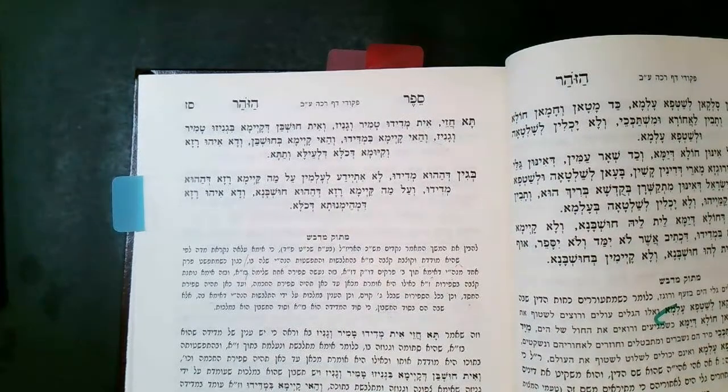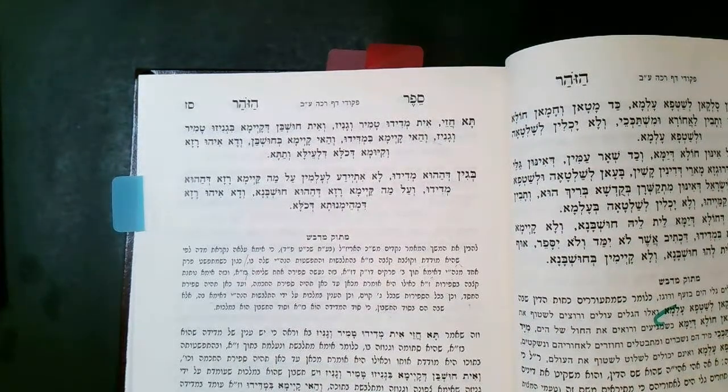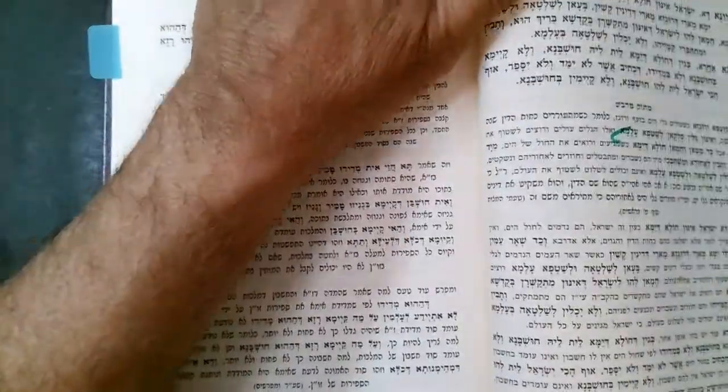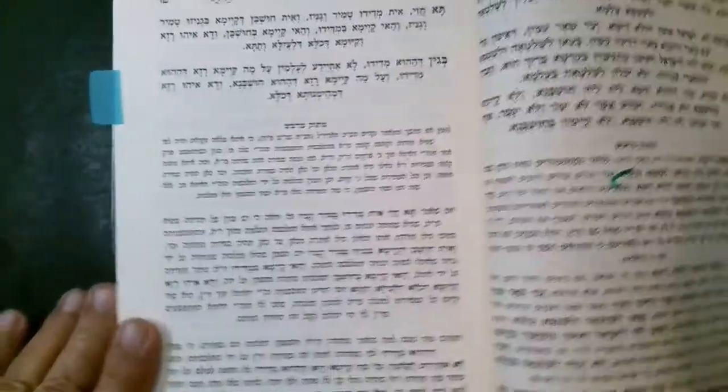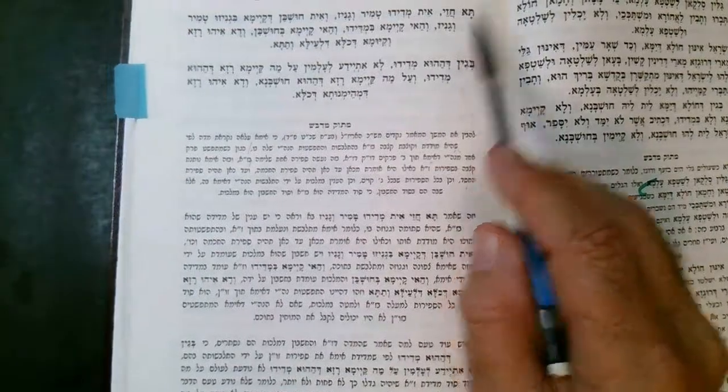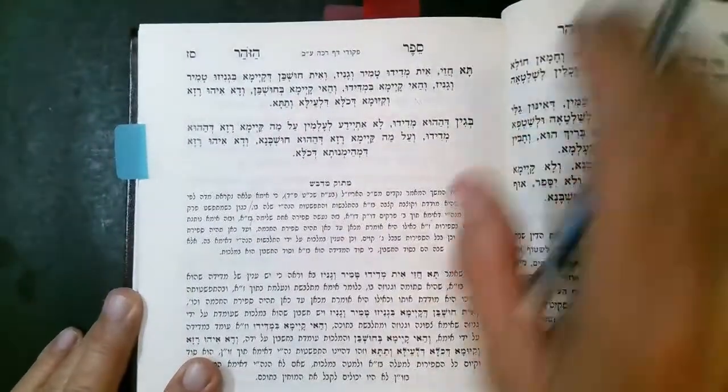Now let me hold for a second, and we'll get back here later. So now let me bring this up a little bit so that I can get the whole page in here. And let's go over and take a look at the Zohar. We're just going to read the Zohar from the top.